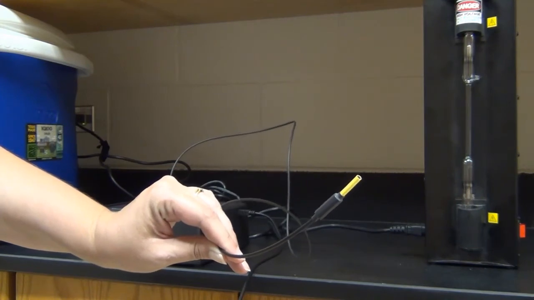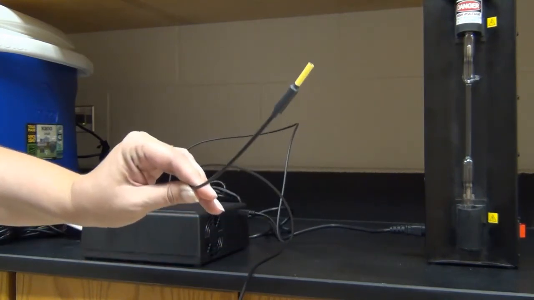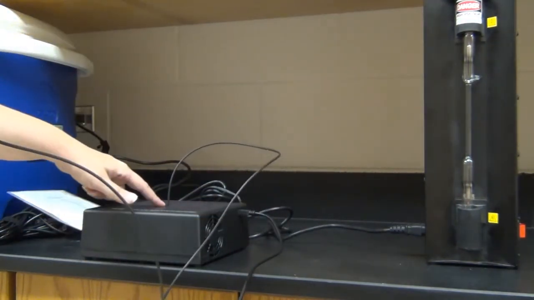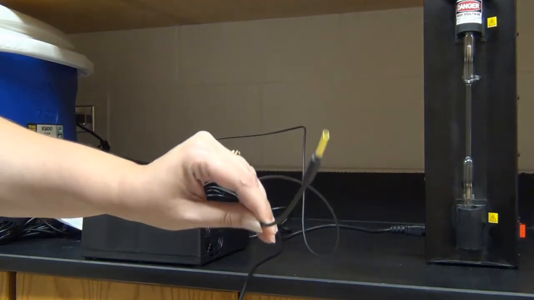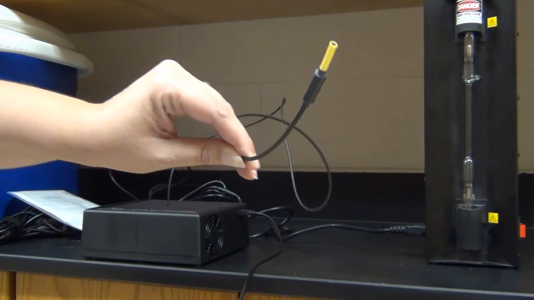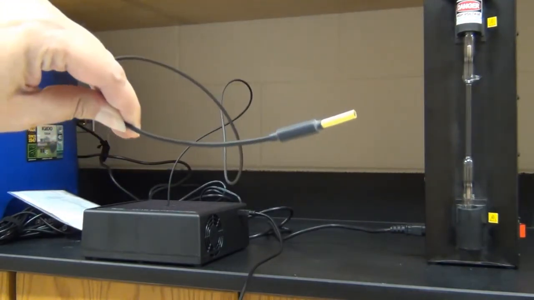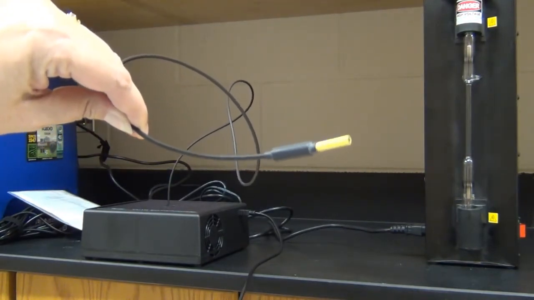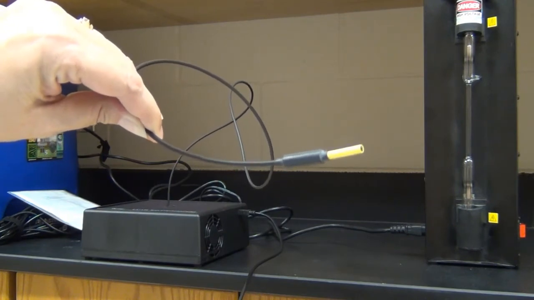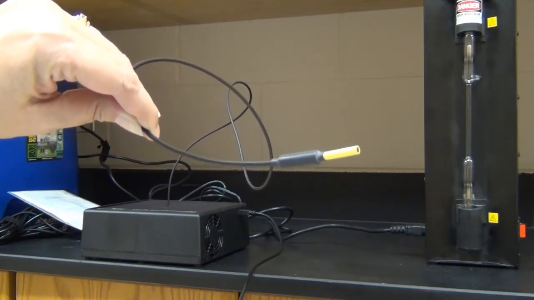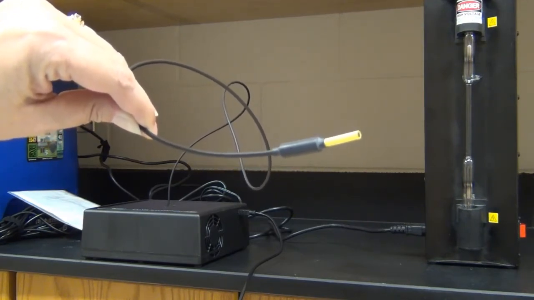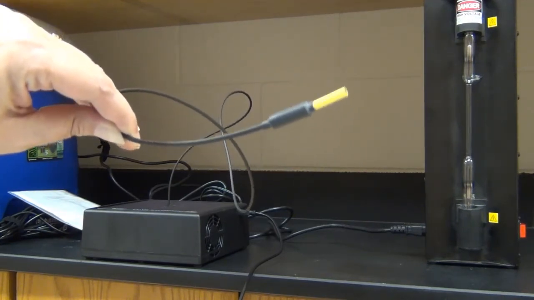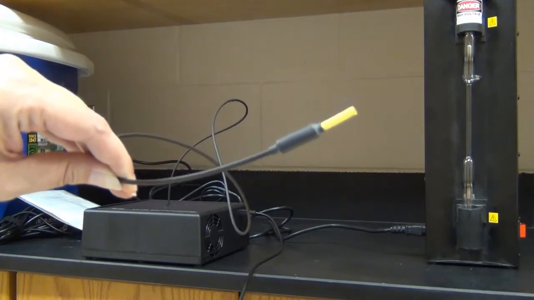Normally when you use a spectrophotometer, you put a solution in a cuvette and you put it into the slot on the top. But in this case, this optical fiber is going to pick up the light coming into the yellow part and transmit that information through the cable to the UV vis. And that will then go to our Logger Pro software and enable us to make a graph.